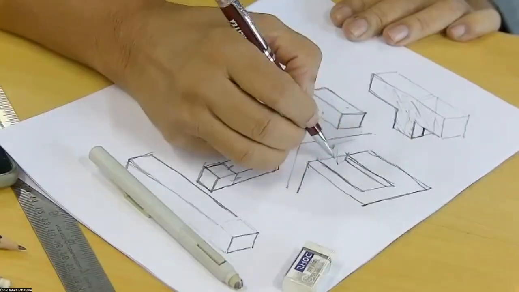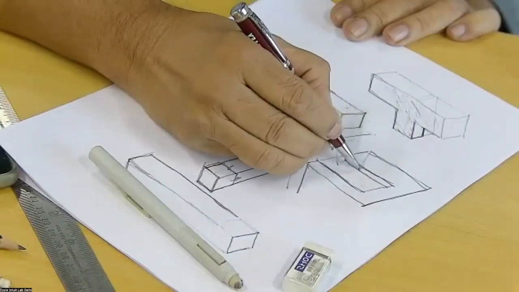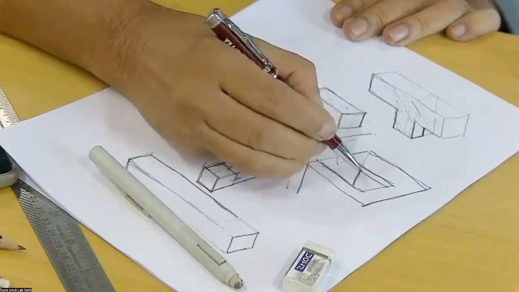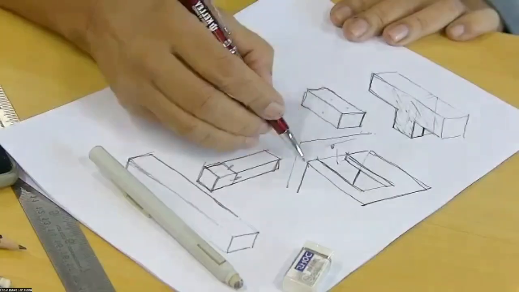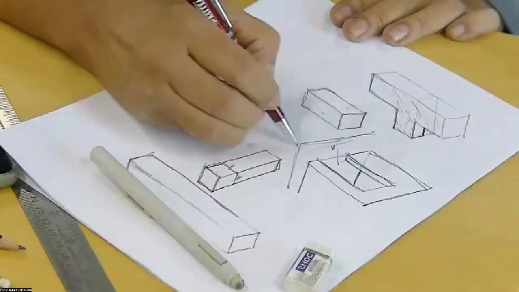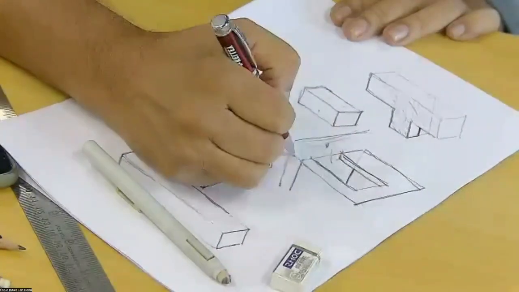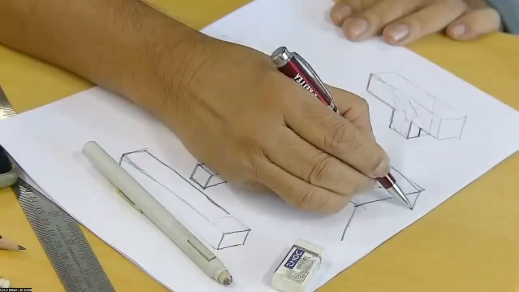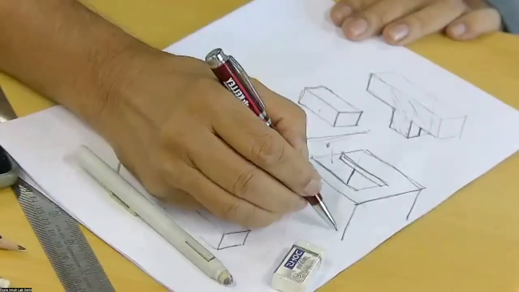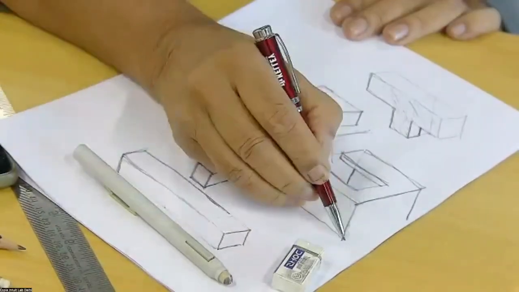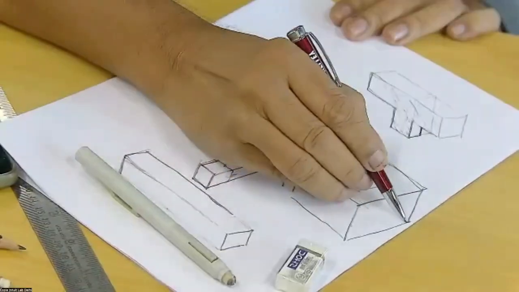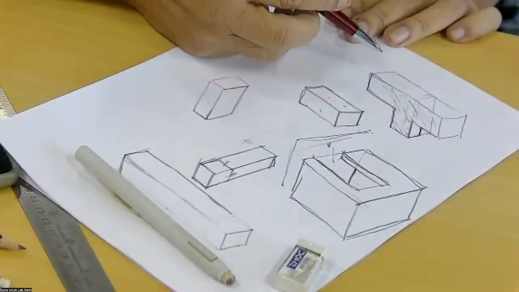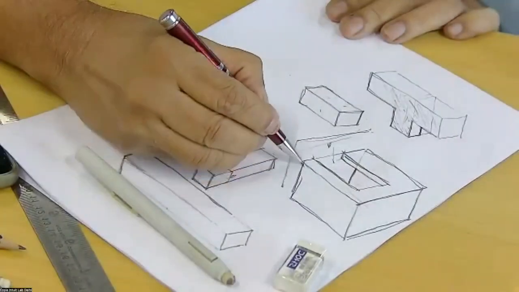But then there is a wall here, so you'll actually see it like this. And this cannot float like this. It has to have a depth. You get this idea? Yes, sir. I got you.